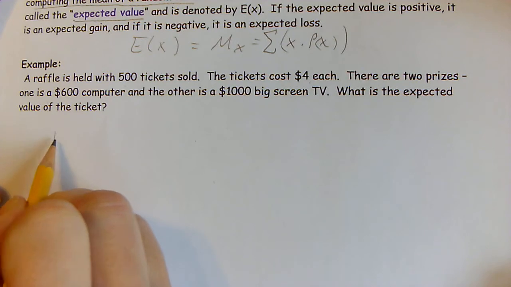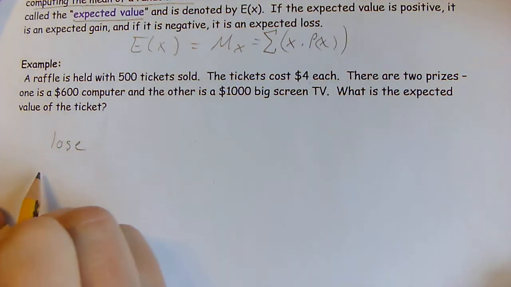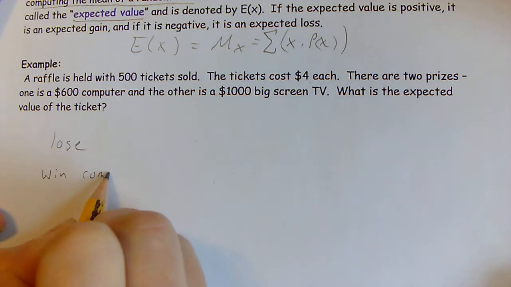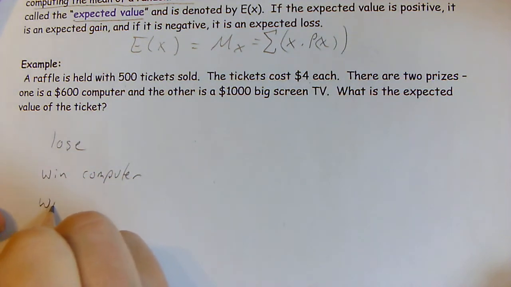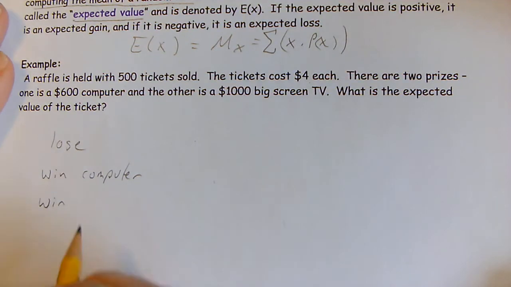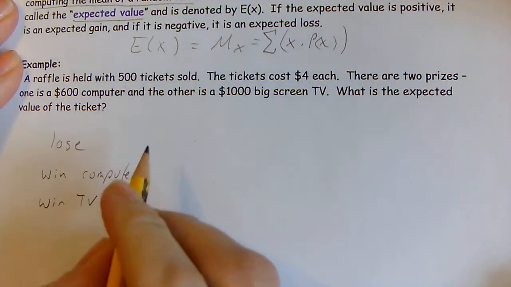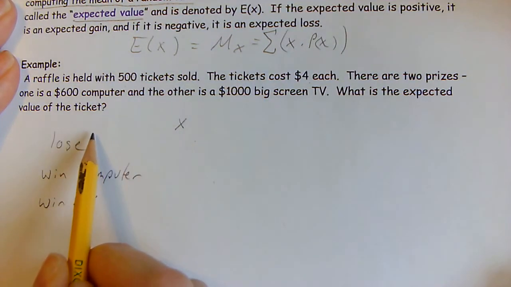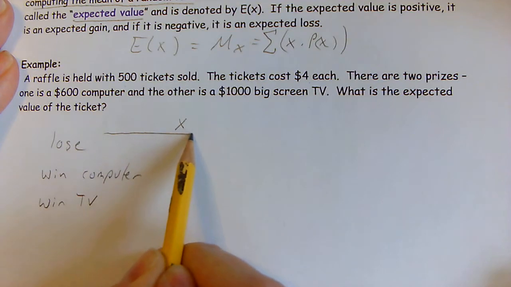You could lose, win a computer, or win a TV. So if you lose, how much money are you losing?